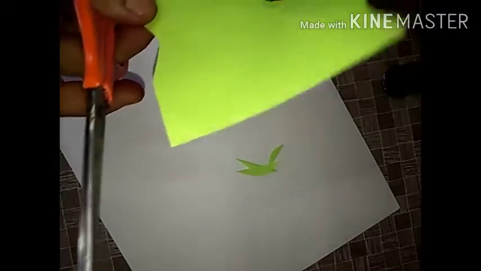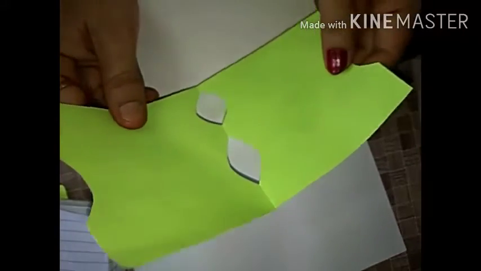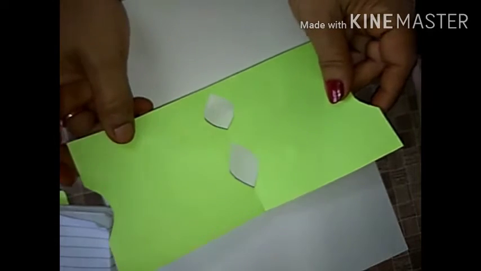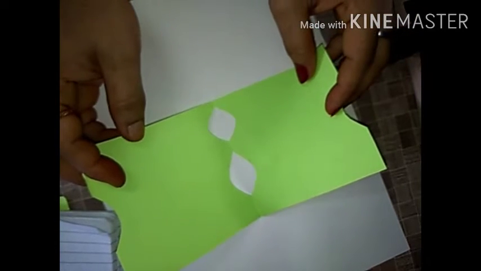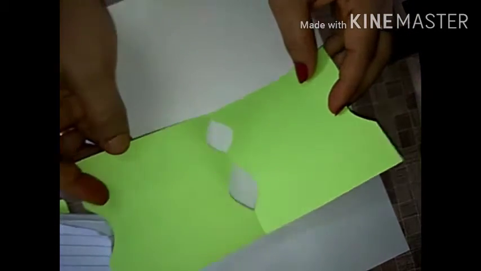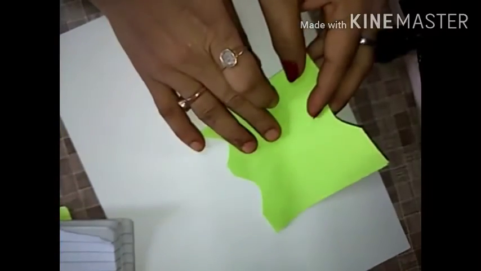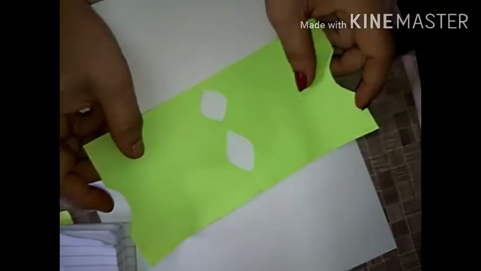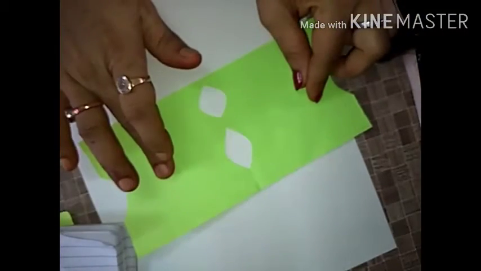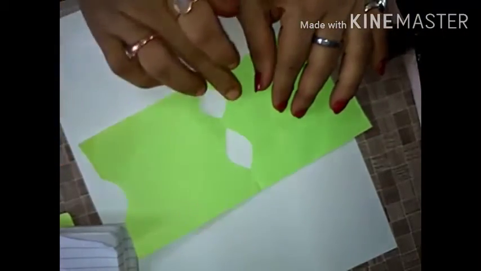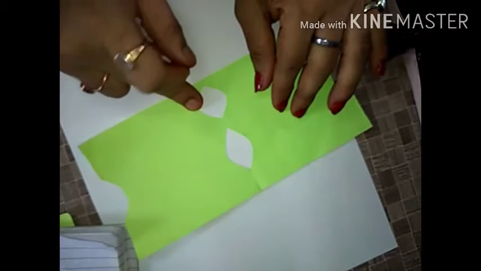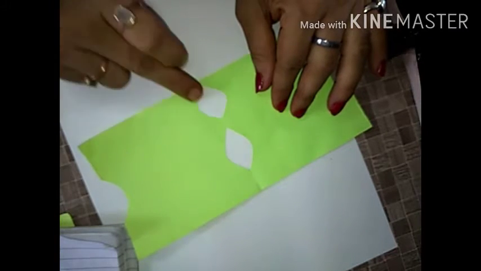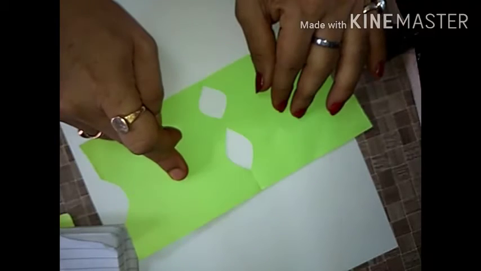You can try it at home. Now I am going to open it. I have opened it in this way. Now you can see this is the half, and when I open it, the same pattern is repeated on both sides. The line which I have cut is dividing it into two parts.